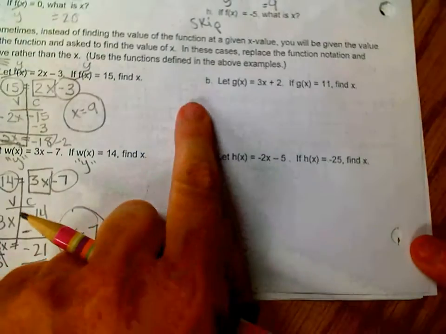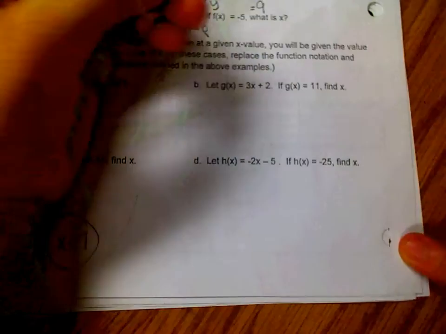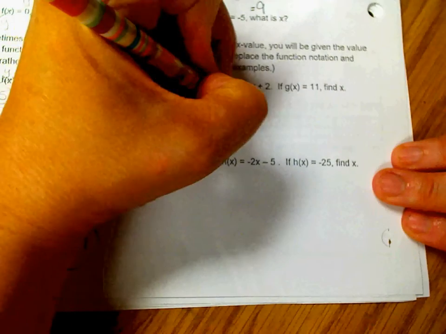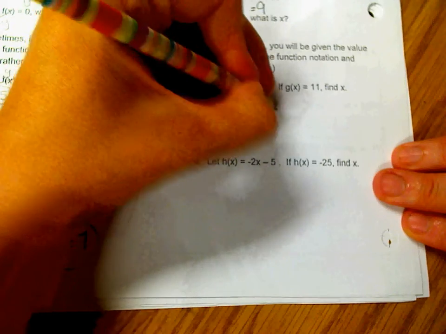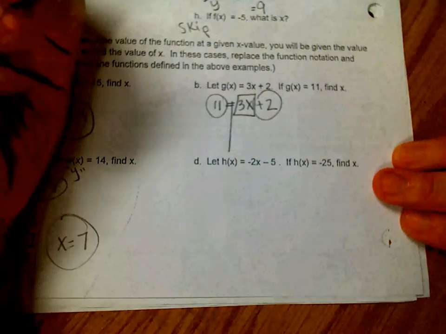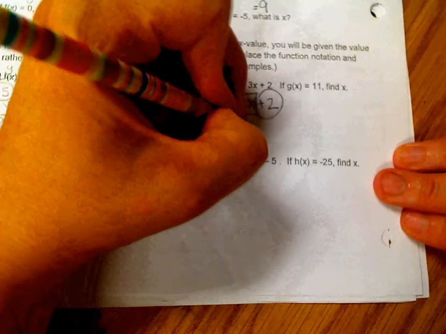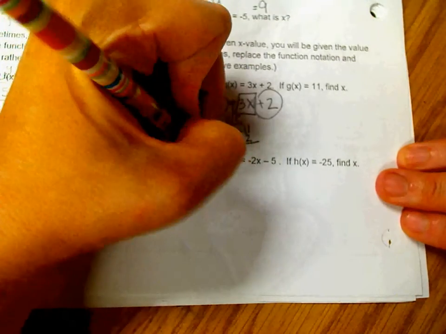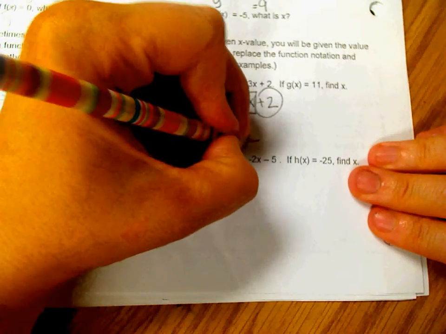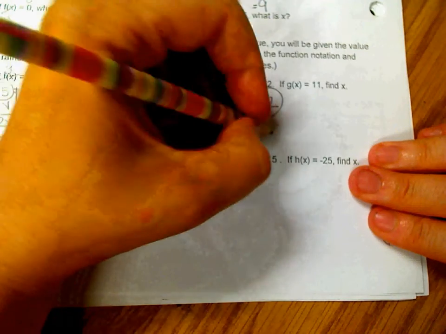Last two. Let g of x equal 3x plus 2. So g of x equals 11. So if g of x is 11, that means 11 equals 3x plus 2. Okay, make the 3x negative, make the 11 negative, and bring down the positive 2. So you get negative 3x equals negative 9. Divide by negative 3, and you get x equals 3.